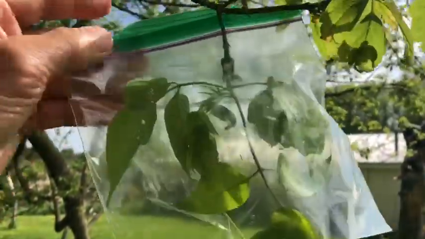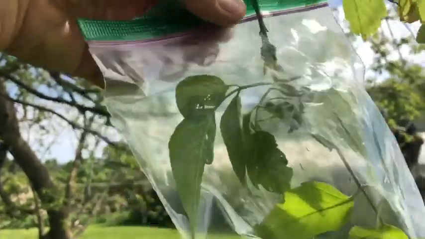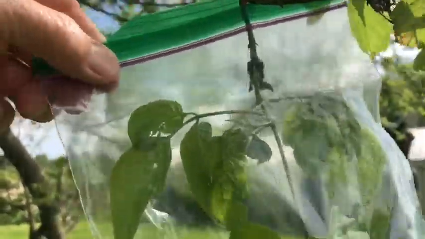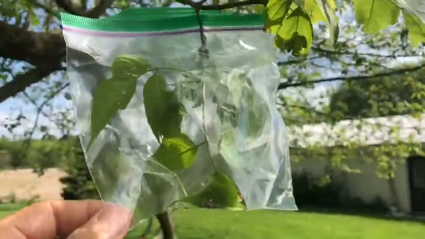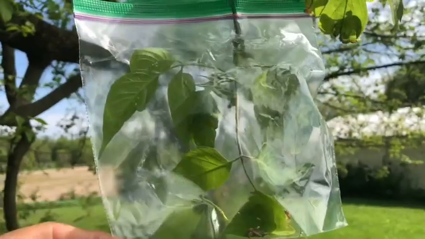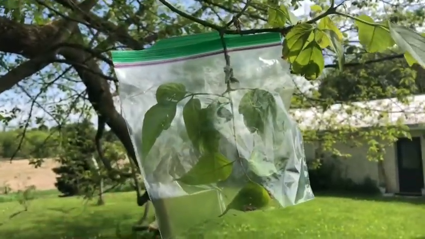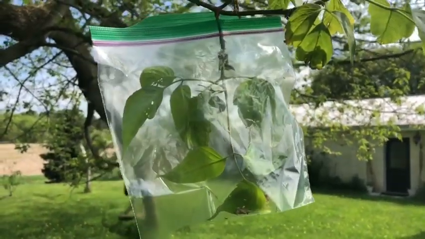Looks pretty good. If you're trying this at home, make sure you pinch that Ziploc tight so you're sealing it up around the stem coming down. I've made this pretty tight. Now, I wonder what will happen inside the bag if I leave it for a while in the sunlight. Interesting. I wonder.